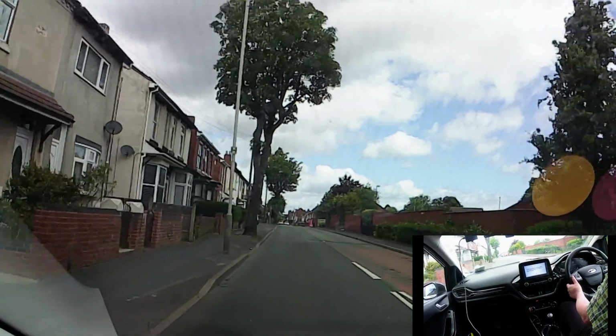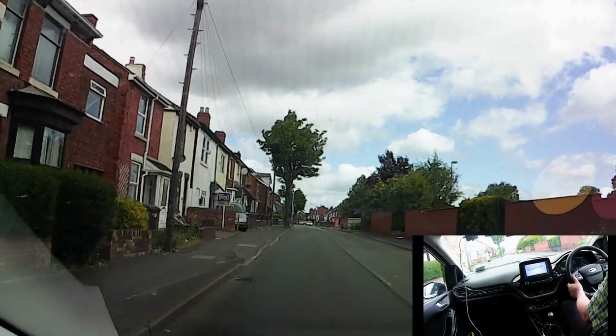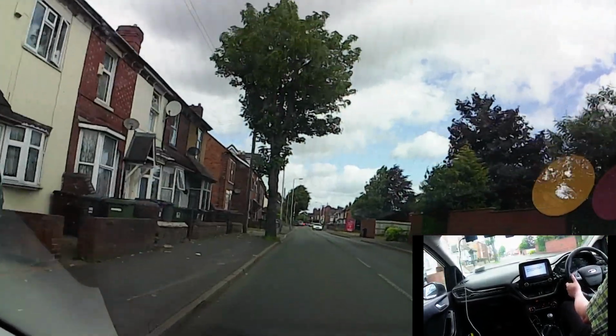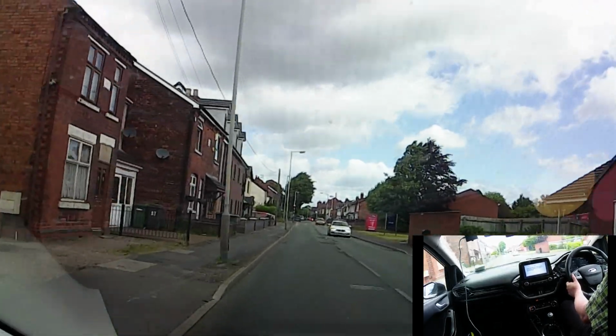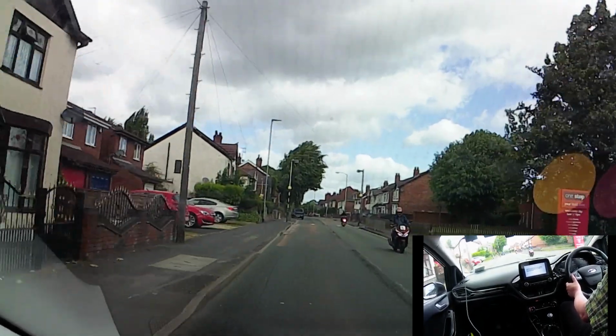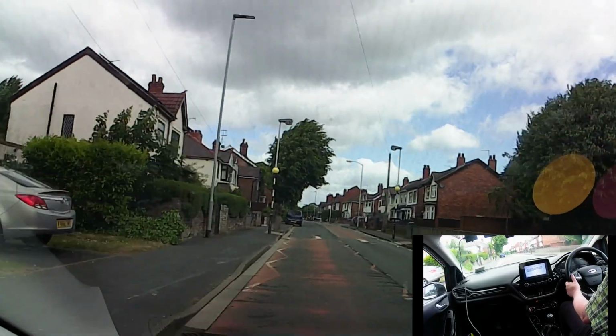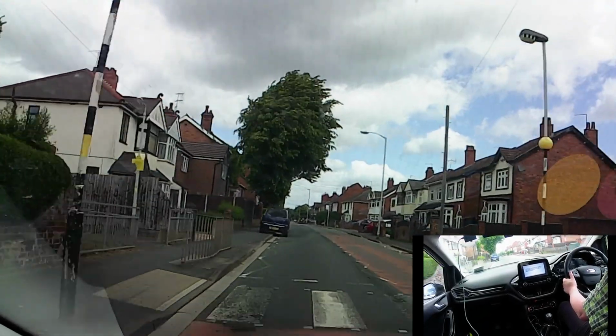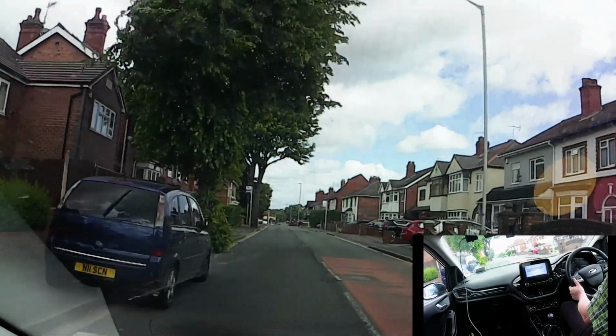Another zebra crossing ahead. There's a car slowing down ahead, going around a parked car. I'm coming off the gas pedal now, just to slow down slightly. Right mirror check, make sure no one's whizzing past me. And around the parked car.